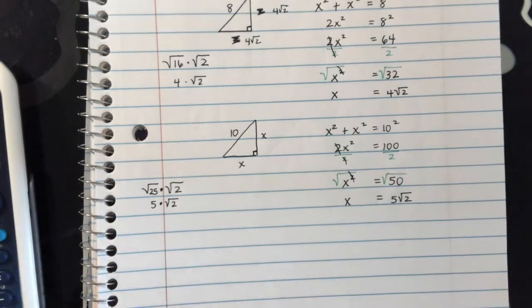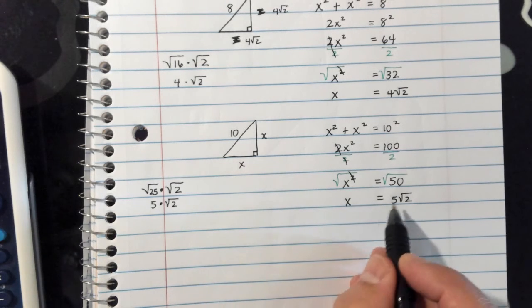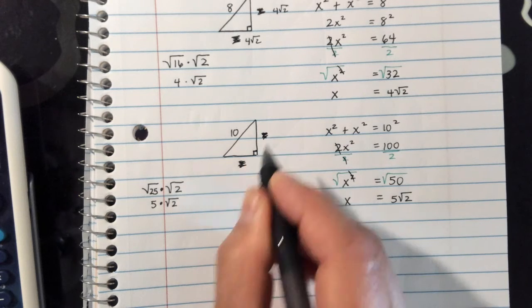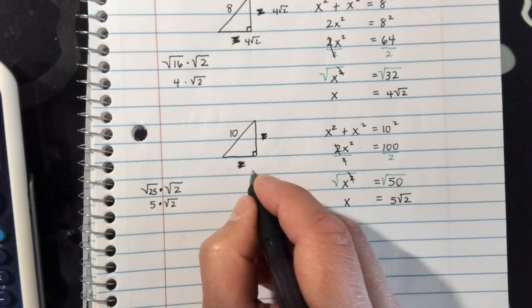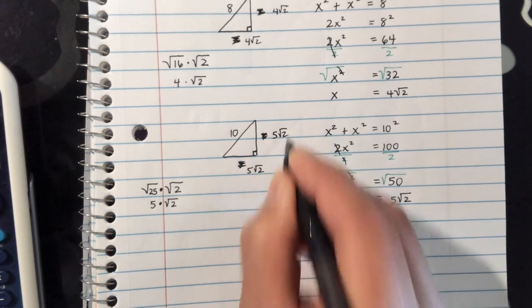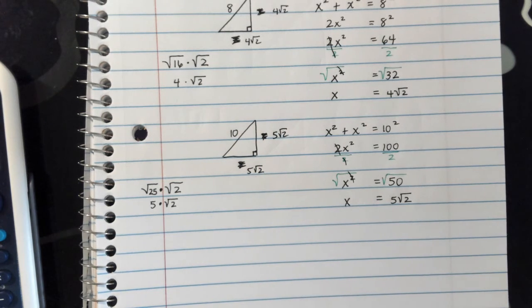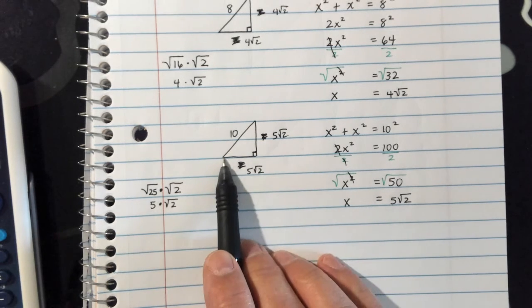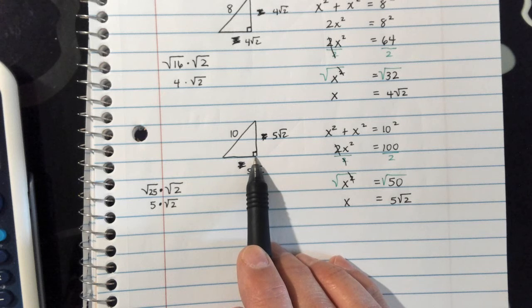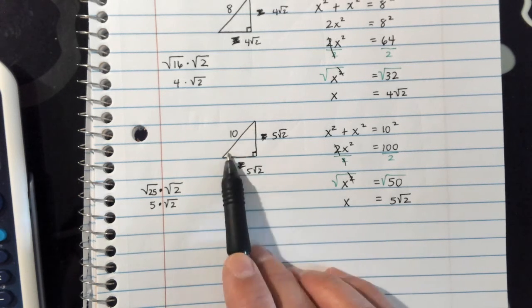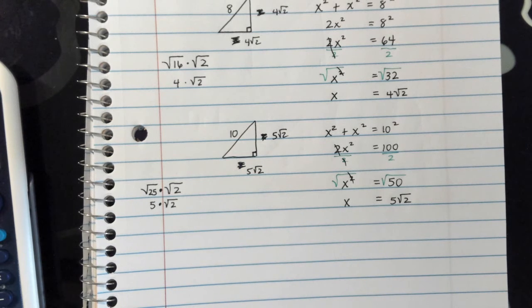Caleb, no decimals. We now know that this is 5 radical 2. This is also 5 radical 2. How big is that in real numbers? 7.07 or 7.1-ish. So this is like 7.1-ish millimeters. This is 10 millimeters. The hypotenuse is bigger.